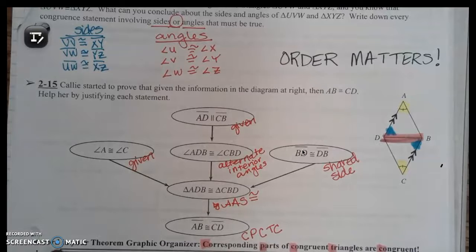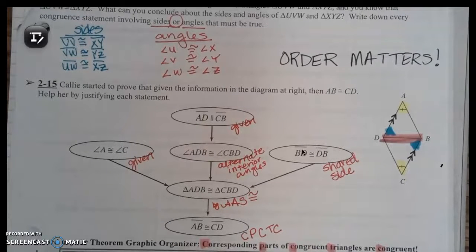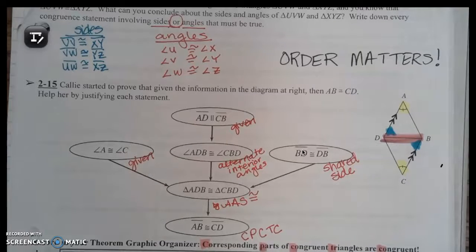And then right underneath it in this sentence it says, record in your theorem's graphic organizer the corresponding parts of congruent triangles are congruent. So this CPCTC thing comes from right here. You can write that whole thing out, or you can abbreviate it like I did, CPCTC. Okay, so if you have a highlighter, go ahead and highlight the CPCTC. If you don't have a highlighter, circle them with your pen. CPCTC. Okay?